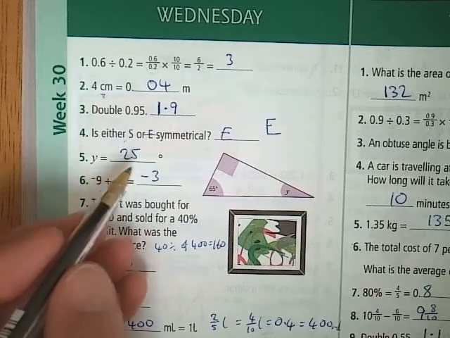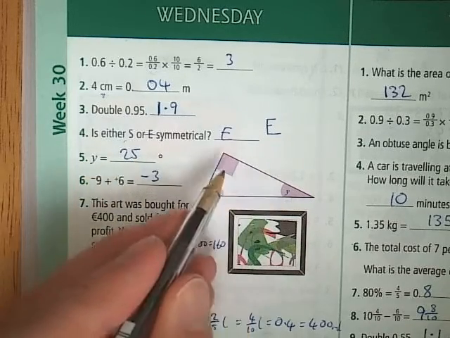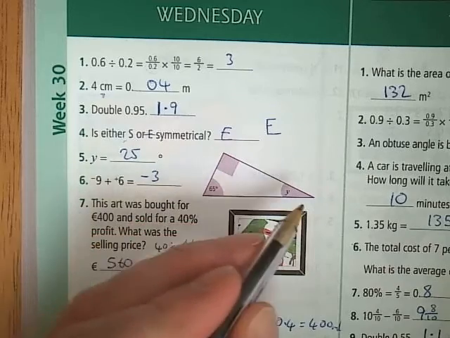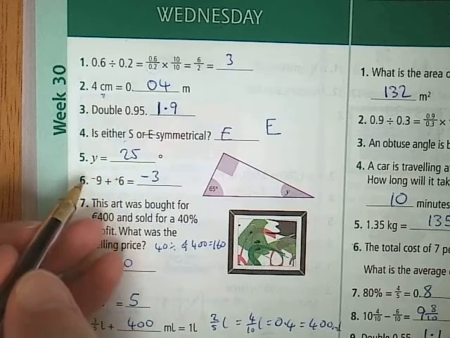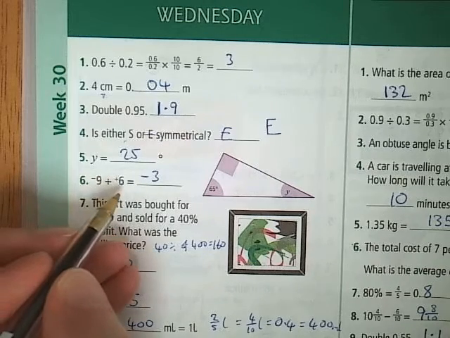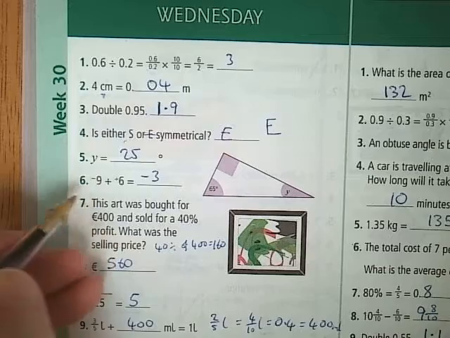Question number 5, angle Y. We know this is 90. So then these two together also must be 90. So Y is 25 degrees. Question number 6, minus 9 plus 6 is minus 3.